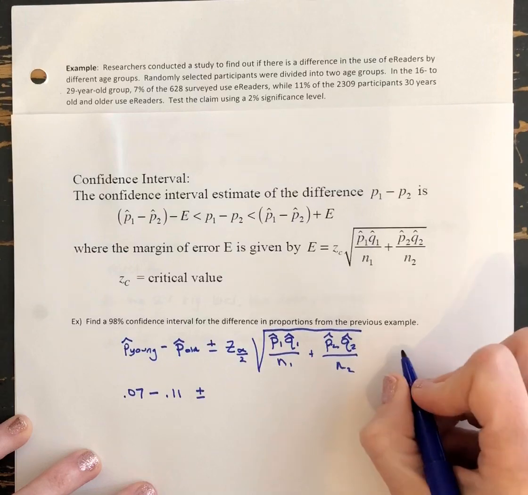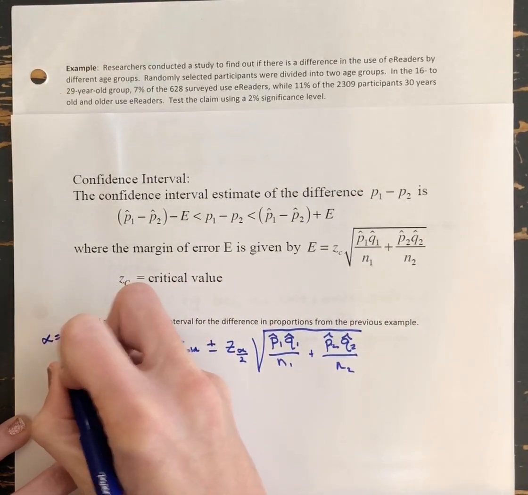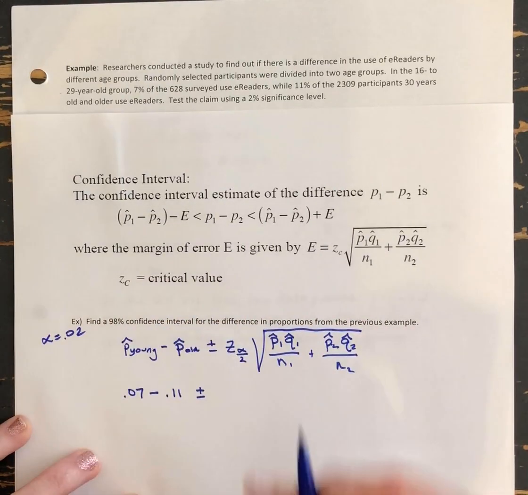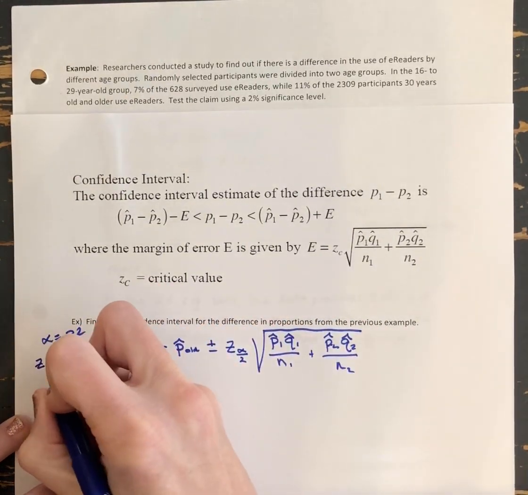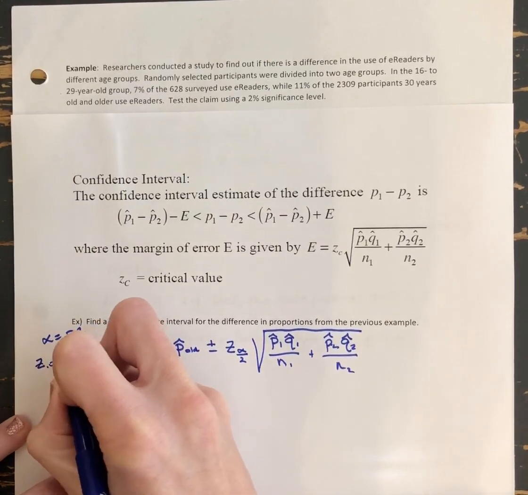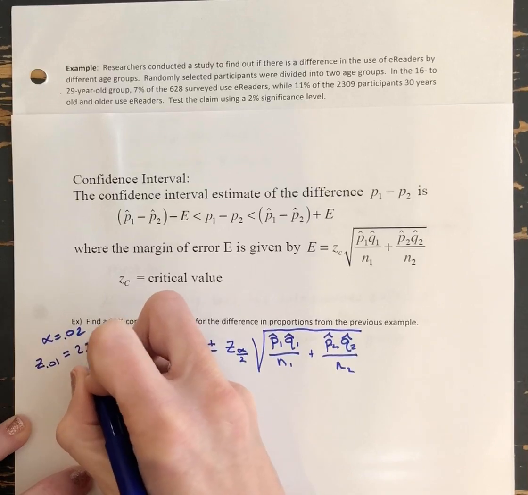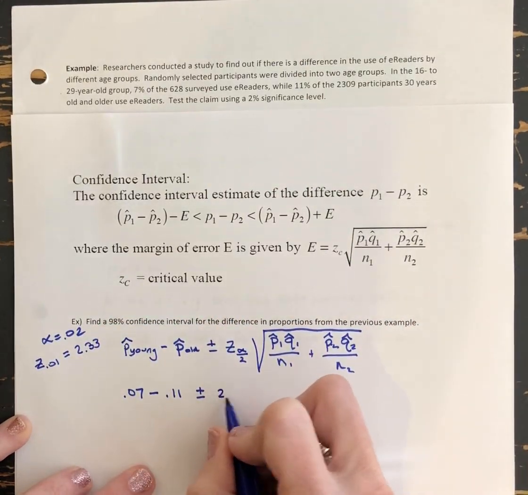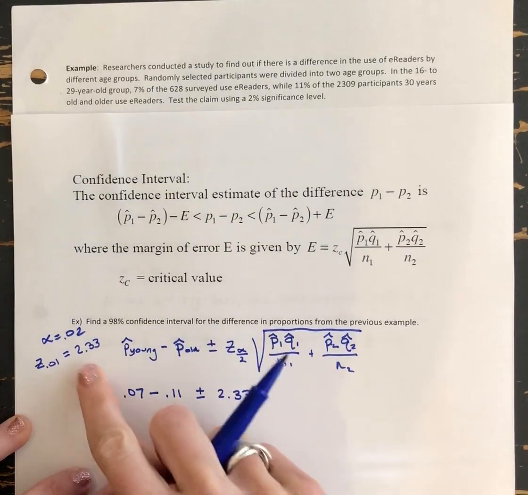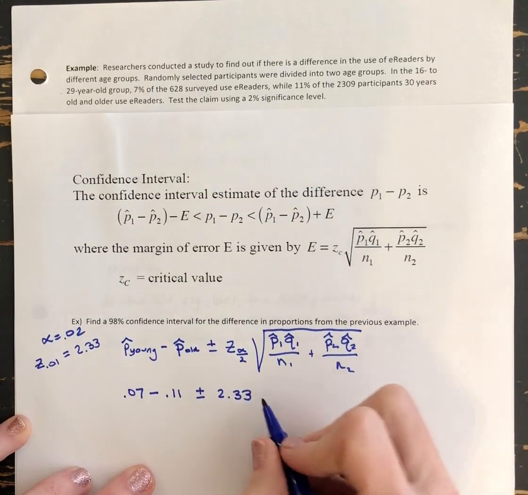Let me do that kind of off to the side over here. Alpha is 0.02, since we have a 98% confidence level. That means we want Z sub 0.02 over 2, which is Z sub 0.01. That's 2.33. And I'm assuming you know how to find those values by now. If you don't, you need to go back and review the previous chapters.